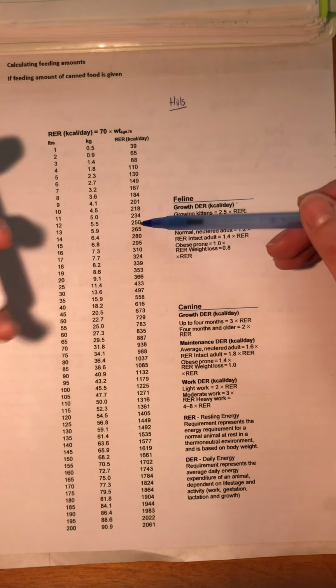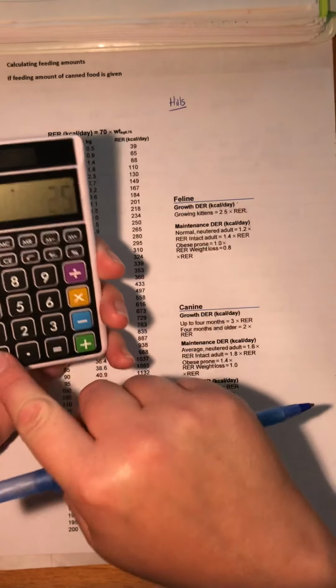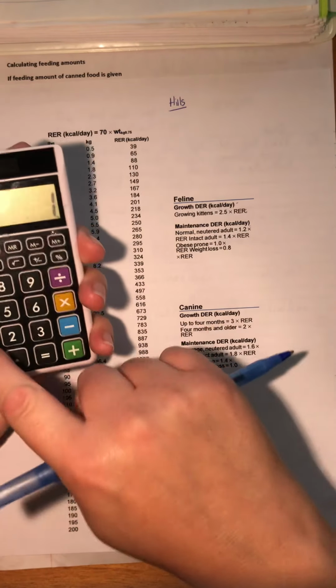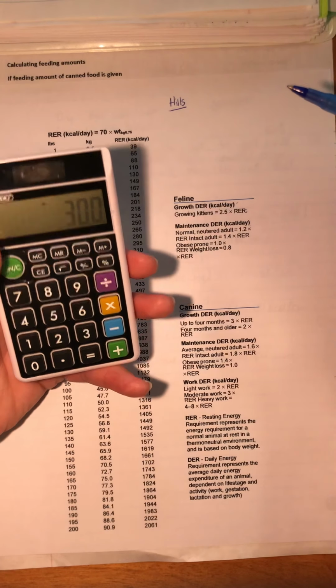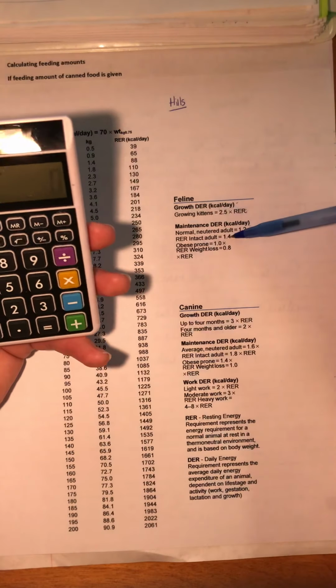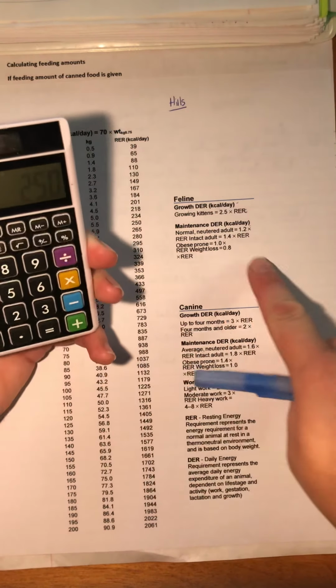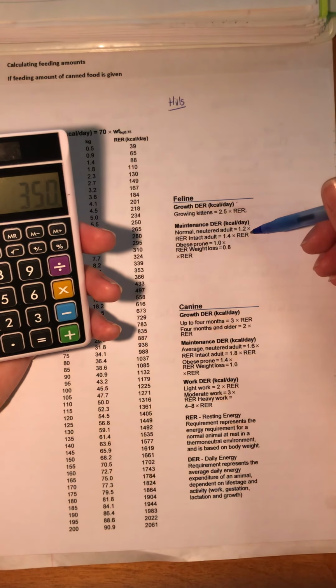In that case, for this cat, 250 times 1.2, the caloric amount would be 300. If we have an intact adult, we would take that 250 and multiply it by 1.4. So it's 350 for an intact adult.